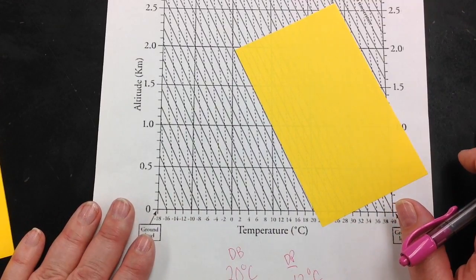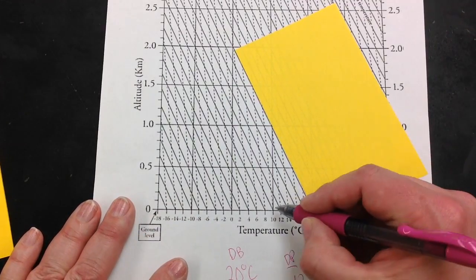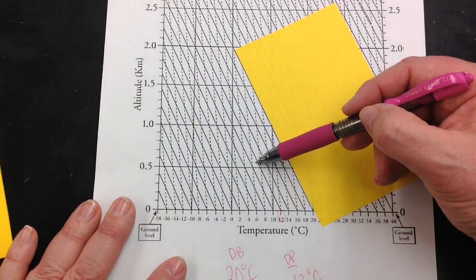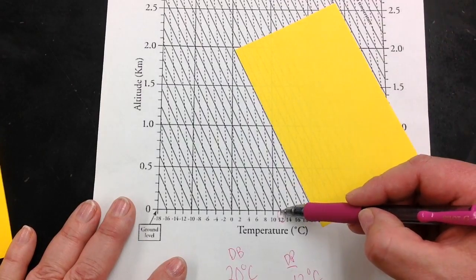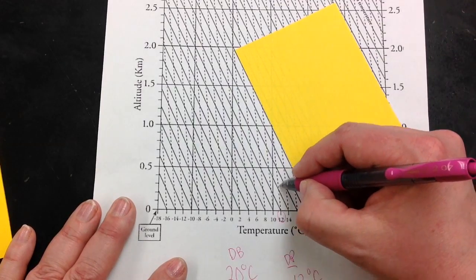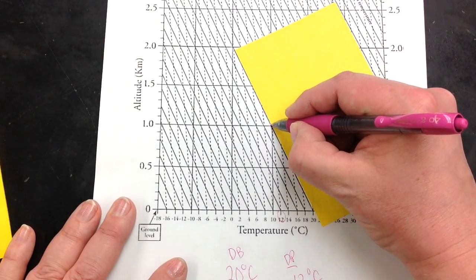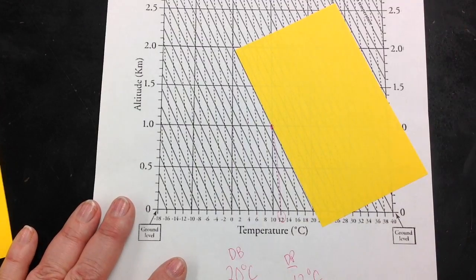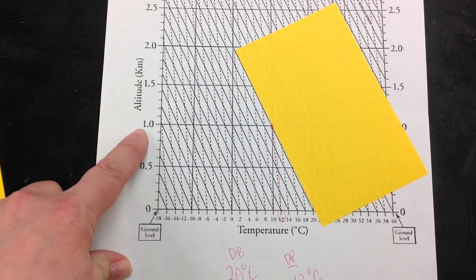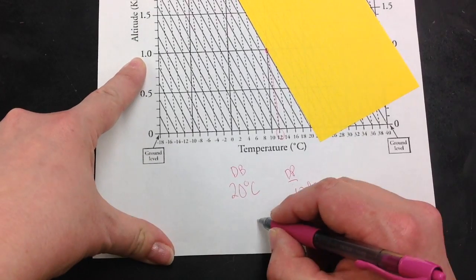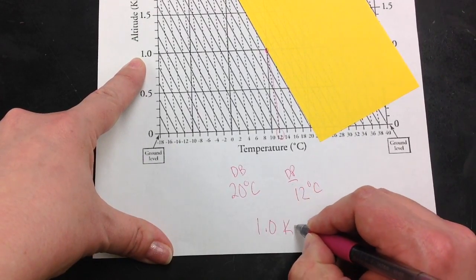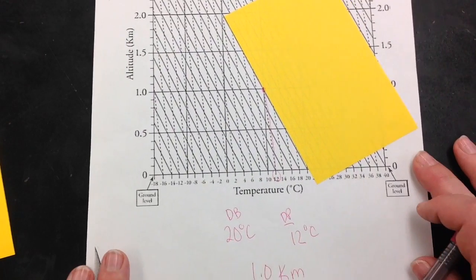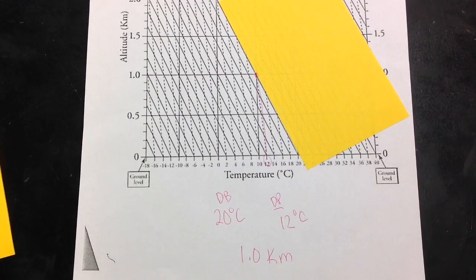So here's my line for 20, and so now I go down to 12, and here's my 12. I'm not going to follow the solid line up, because if I do, I can see that it'll be parallel. I want to follow the dotted line up so that they will intersect, and they do way up here. And if you can see, I'll draw right on here for you. You can see that they're intersecting at an altitude of 1.0. So the cloud base for this is 1.0 kilometers above the surface. That's the base of a cloud when the surface air temperature is 20 and the dew point is 12.